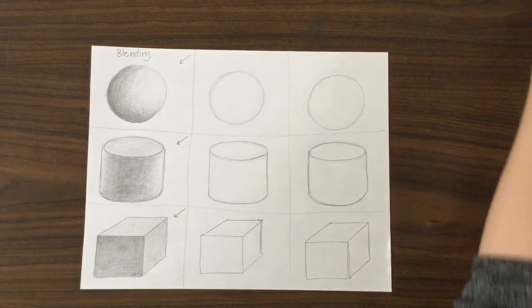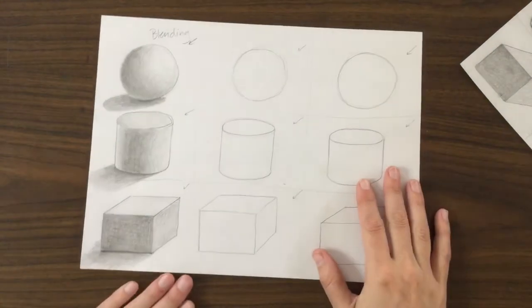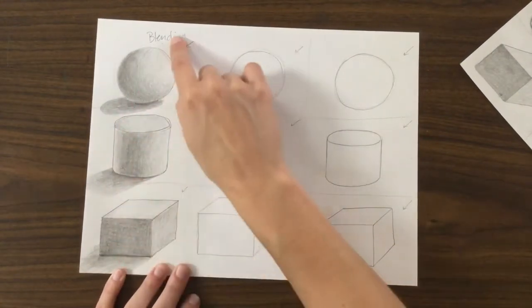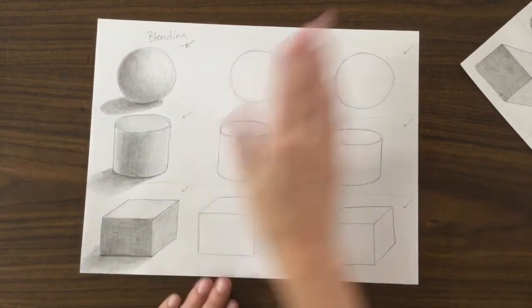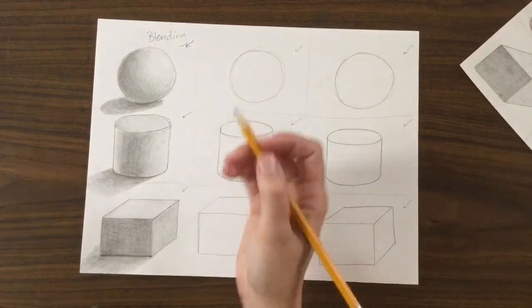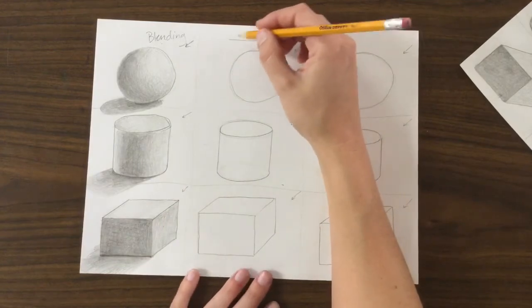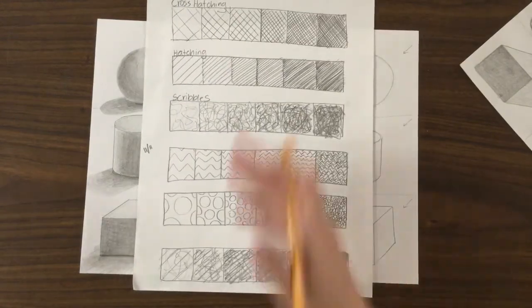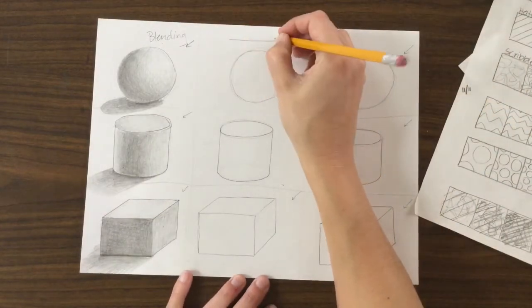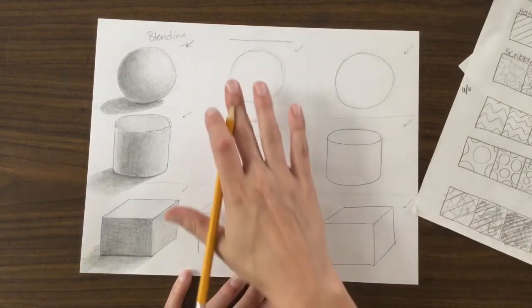Today, the assignment is about how to add cast shadows underneath each of the objects that you have already made with your blending technique. When you're done with these 3 shapes, then you'll be moving on to the next 3. These 3, you will get to choose what shading technique you would like to use. So this could be hatching or cross-hatching or scribbling. Any of the shading techniques that we've been practicing so far, you're going to choose one, label it here, and then start using that pattern to add value to your next 3 shapes.